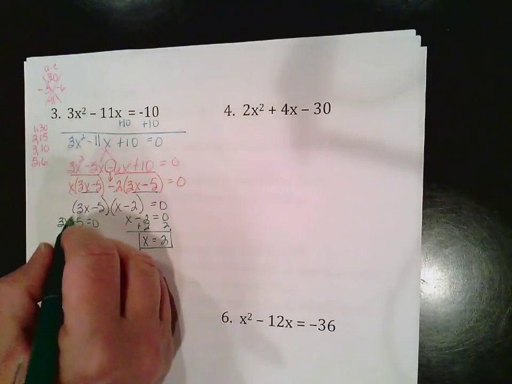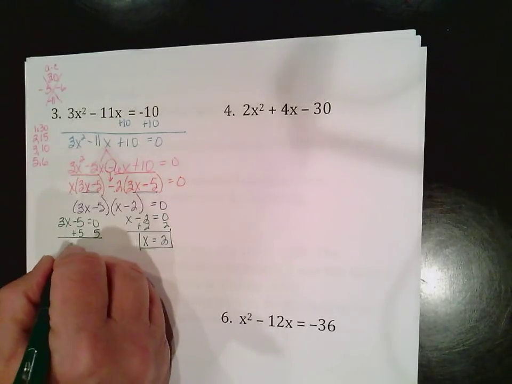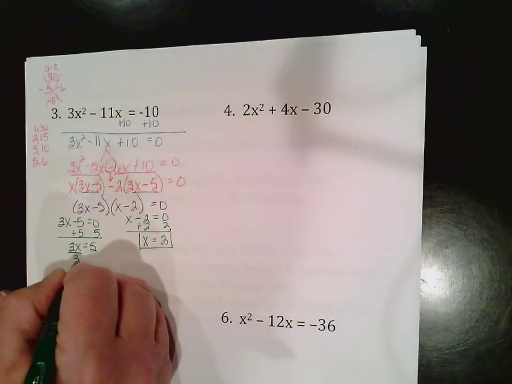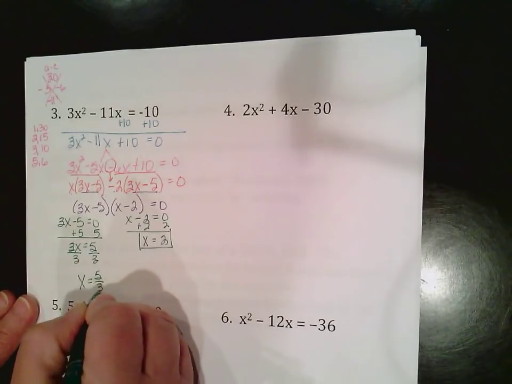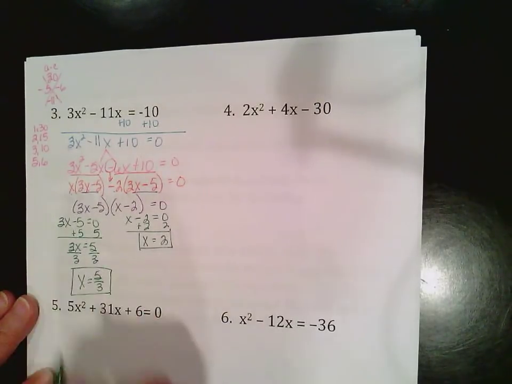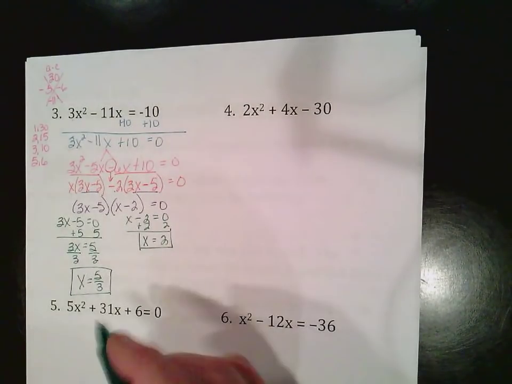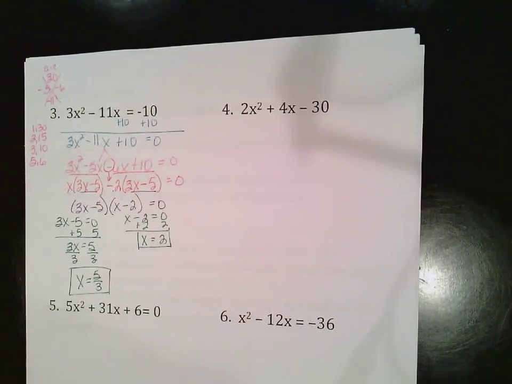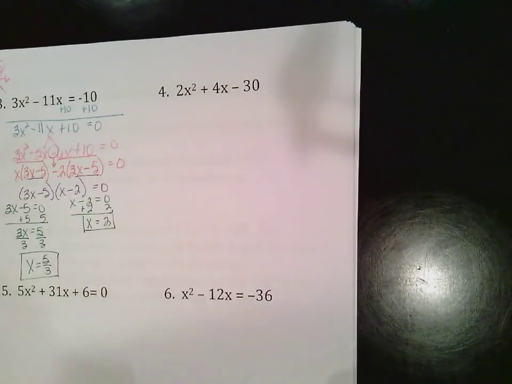The other solution over here, I need to solve for x. I'm going to add 5 to both sides. So I have 3x equals 5. I'm dividing both sides by 3, so I get x equals 5/3. And I'd like you to leave them, if you are in Mrs. Rice's class, I like to leave it as a fraction that's simplified. So check with your teacher and see if you can do it as a decimal or leave it as a fraction. If that was a decimal, it would be 1.67 or 1.7. But check with your teacher. And then those are my two solutions.